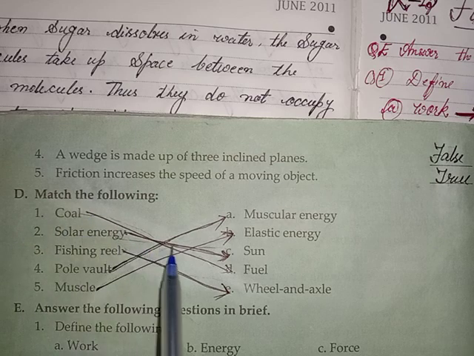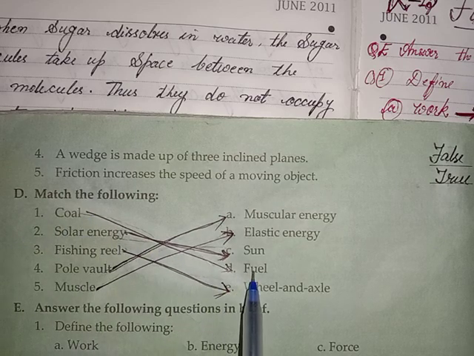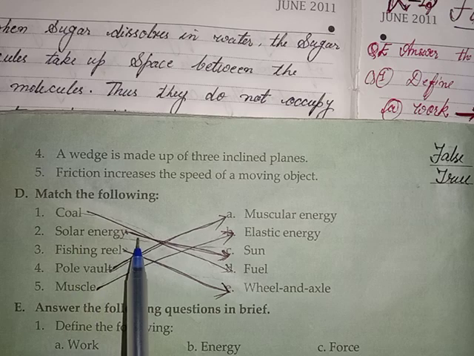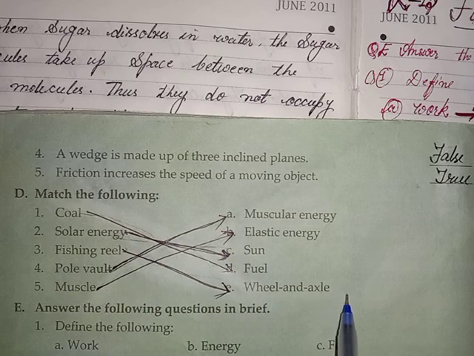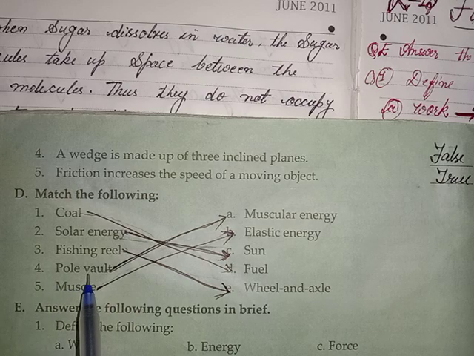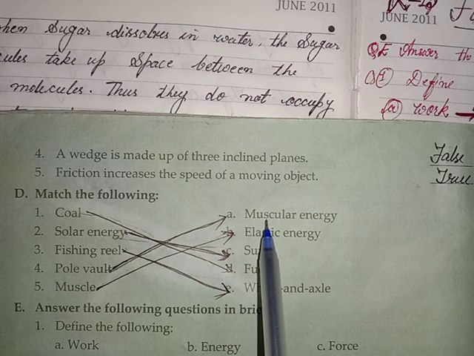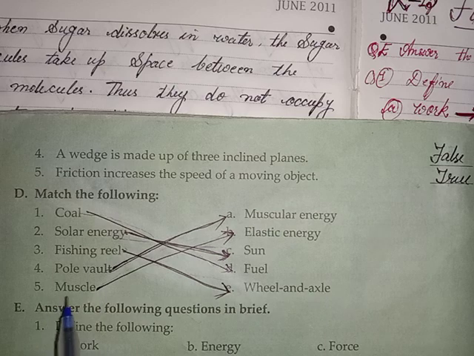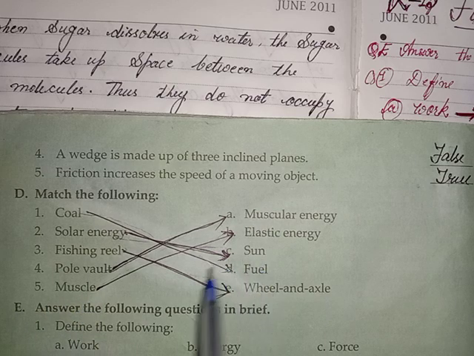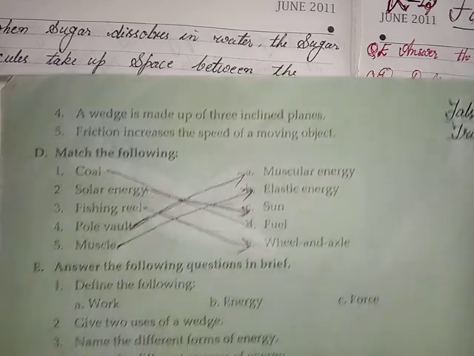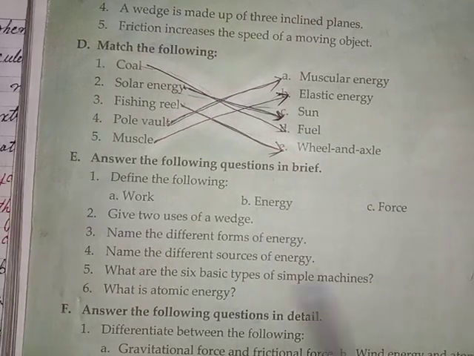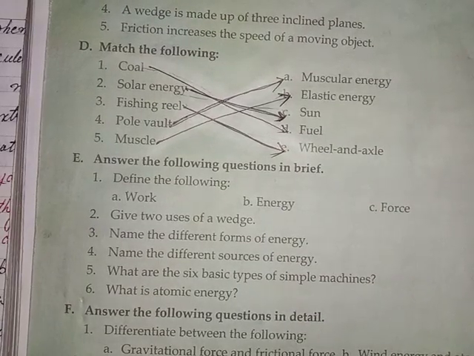D. Match the following. A. Coal, fuel. Second, solar energy, sun. Third, fishing reel, wheel and axle. Four. Pole vault, elastic energy. Five. Muscle, muscular energy. After that, I will solve some questions in the notebook.